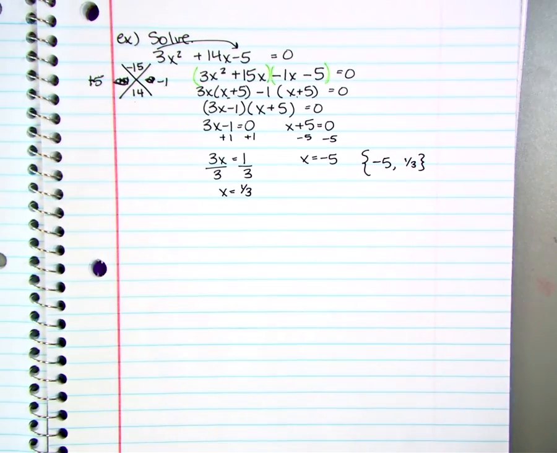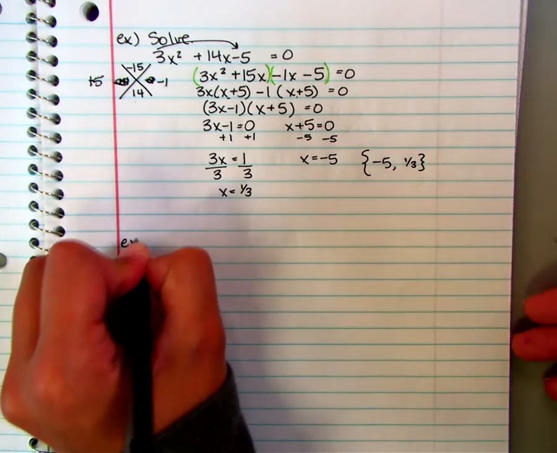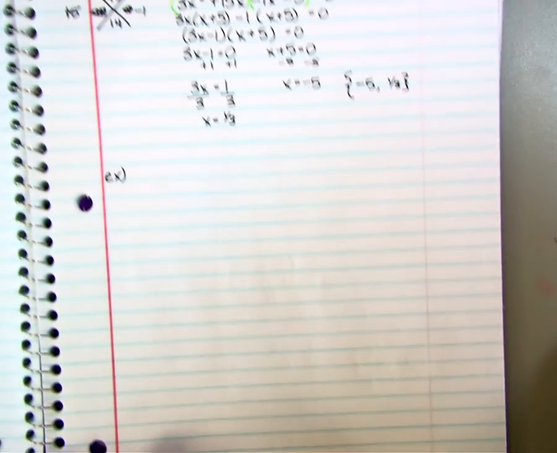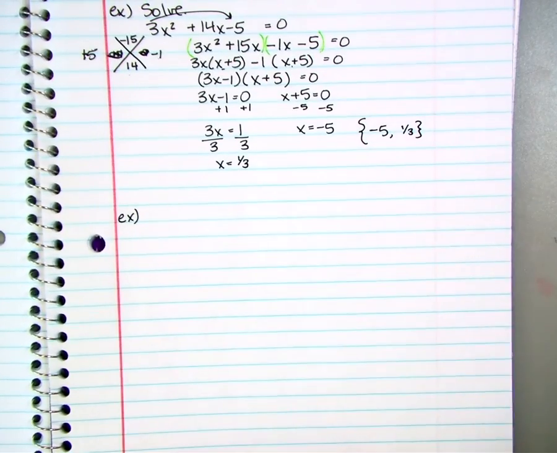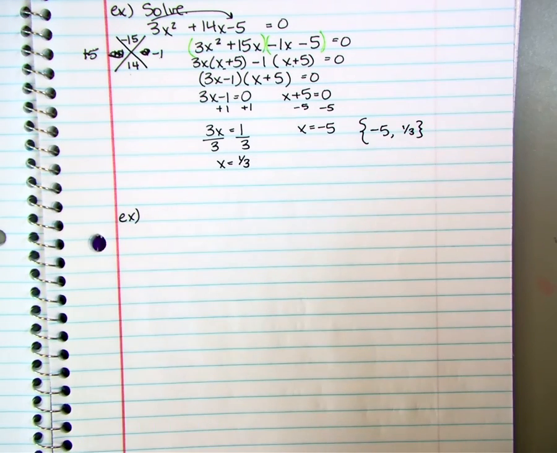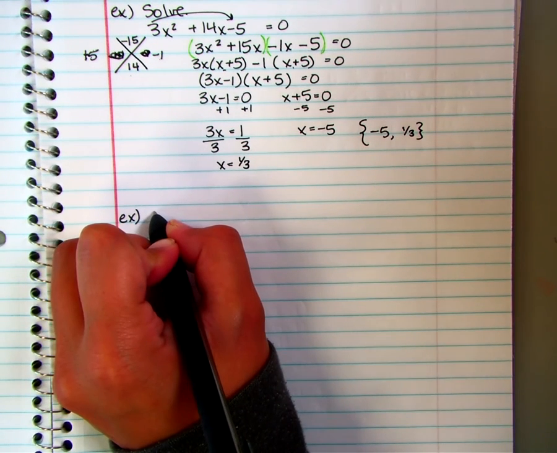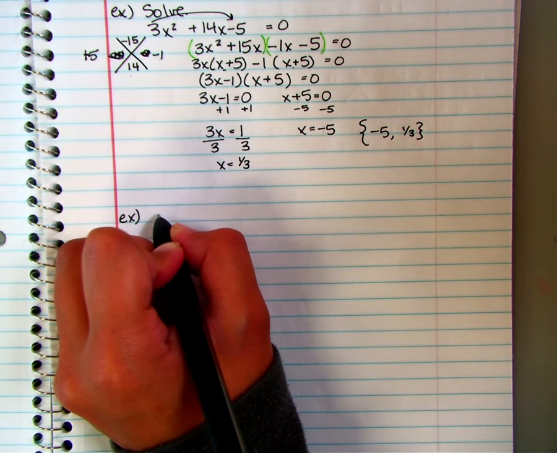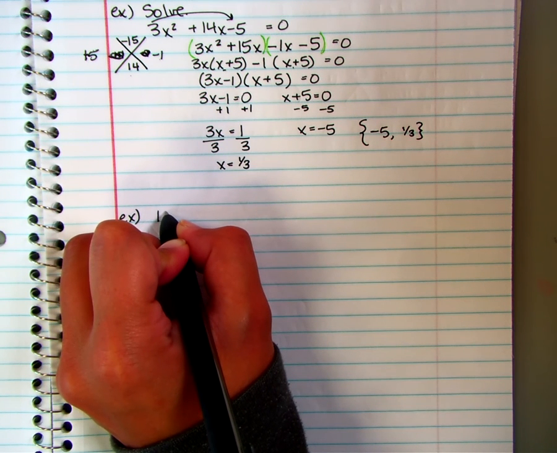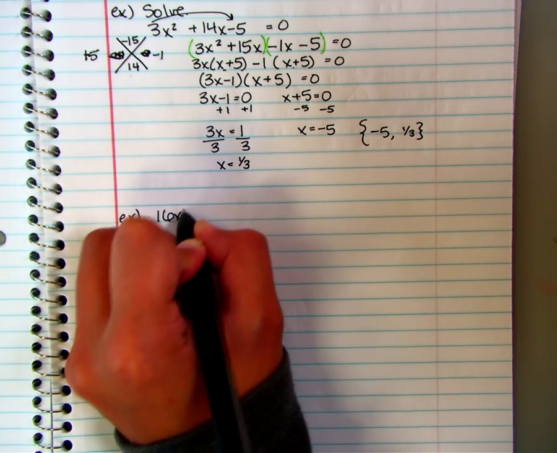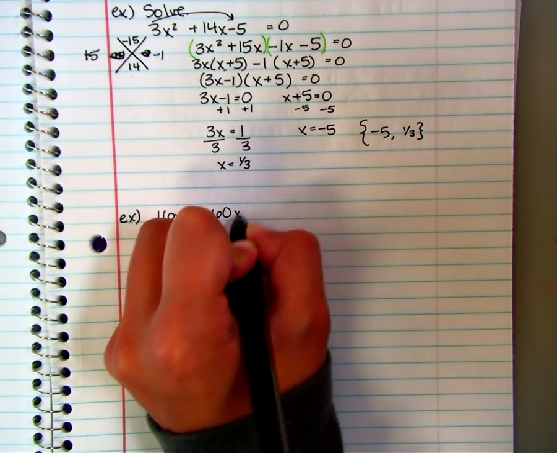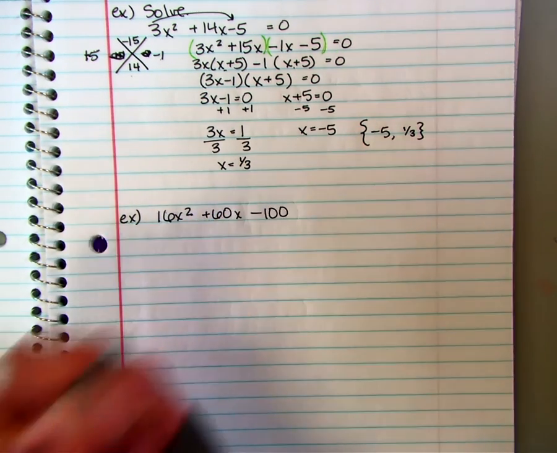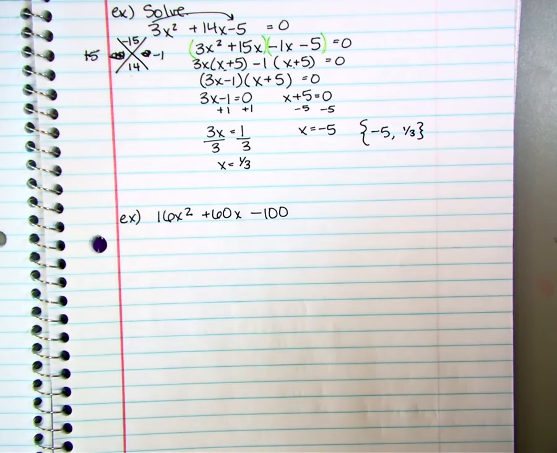All right, we're going to do one more example because I want to show you that you still can take out the GCF and it still works for this factoring method as well. So let's look at, let's do 16x squared plus 60x minus 100. And we're just going to factor this one, we won't solve.